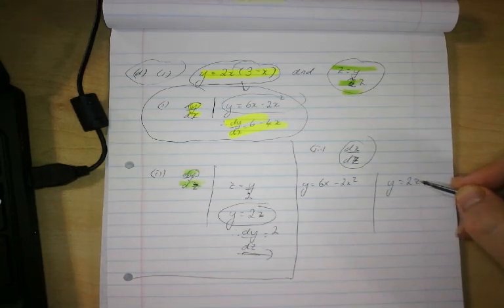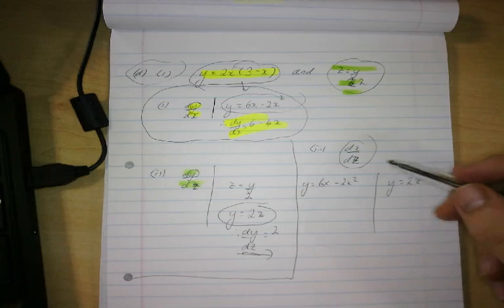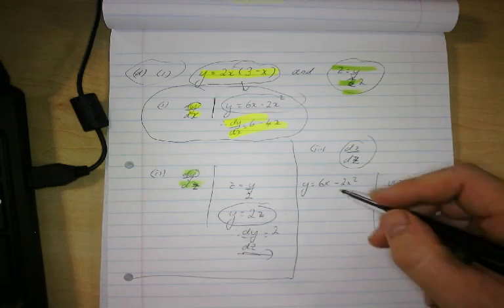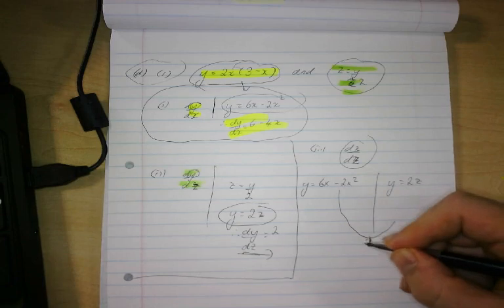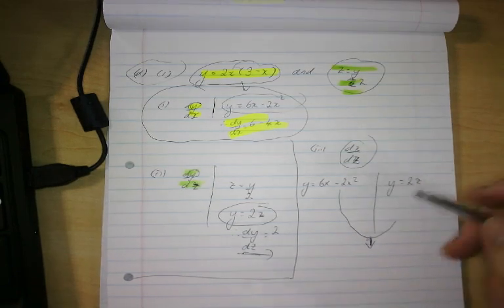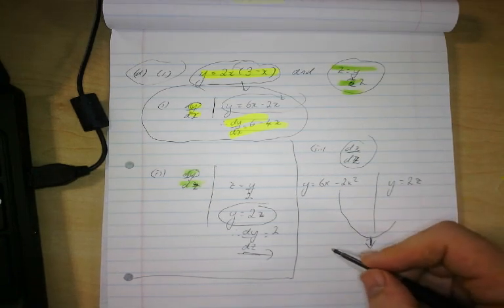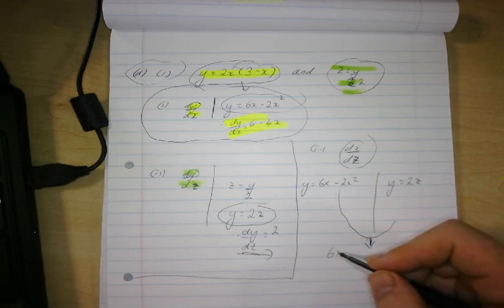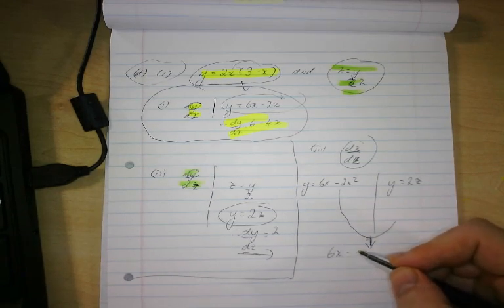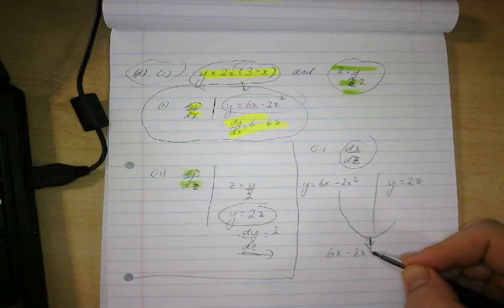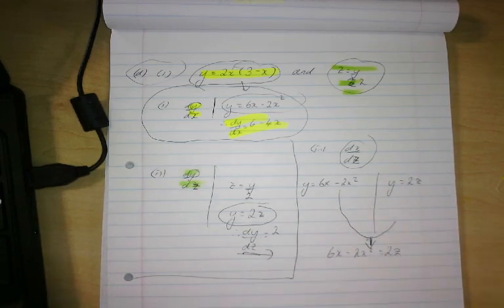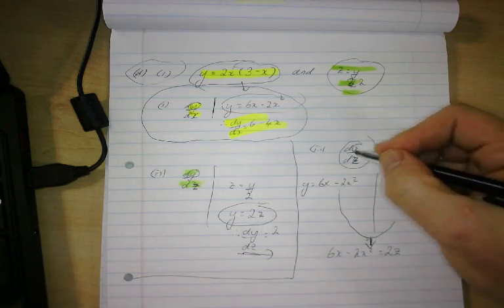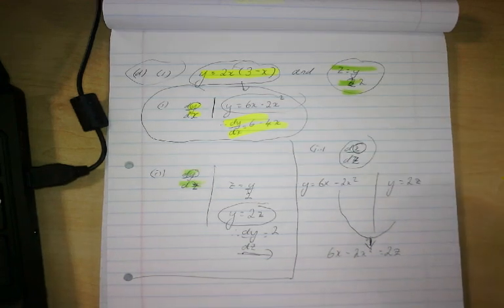If I combine those two and do a substitution, it must mean that 6x minus 2x squared is equal to 2z. But I've still got a bit of a problem because to find dx/dz, I've got to get x on its own.